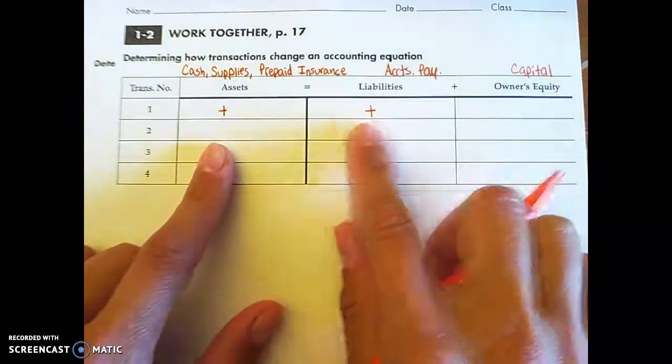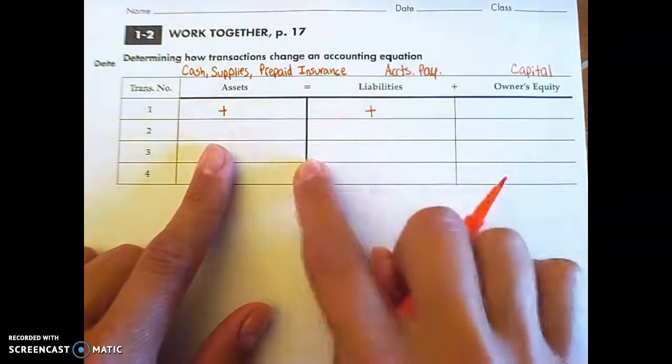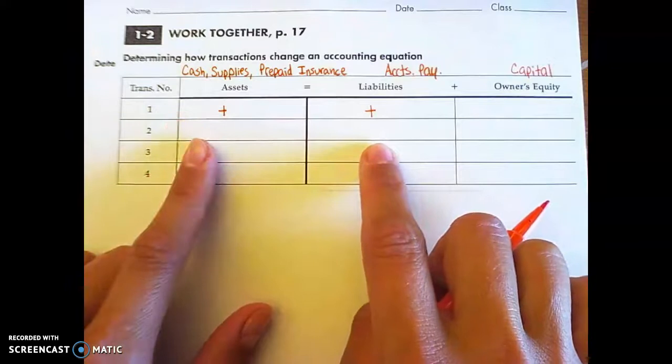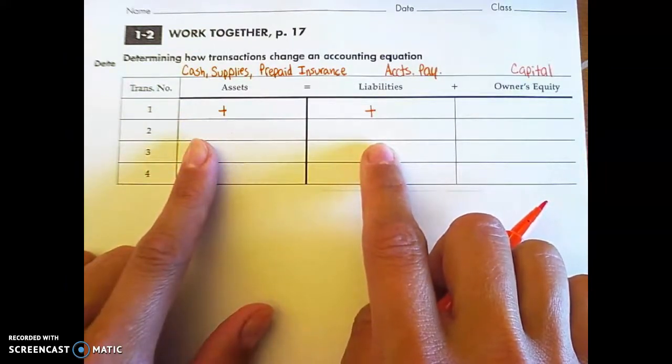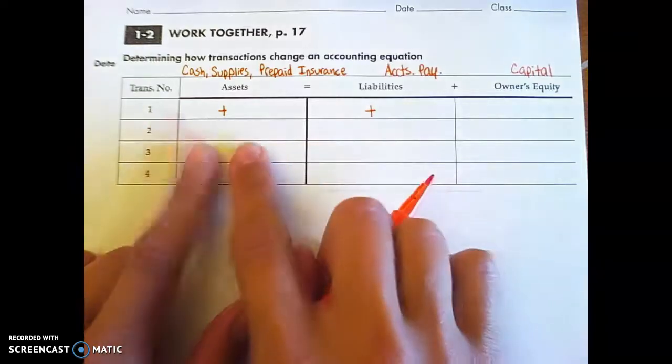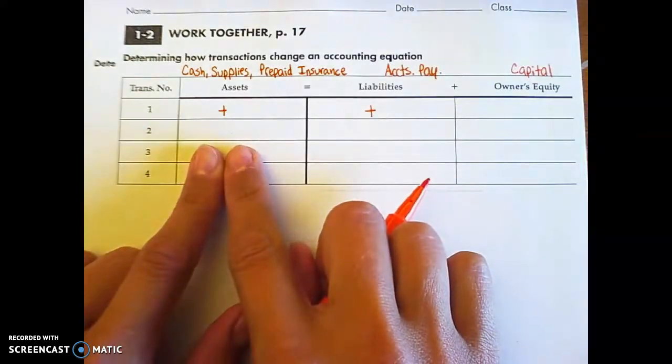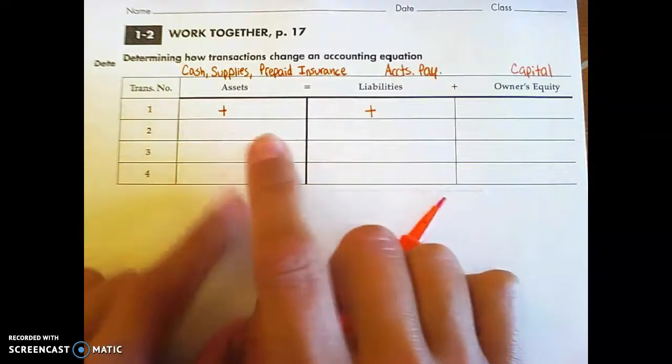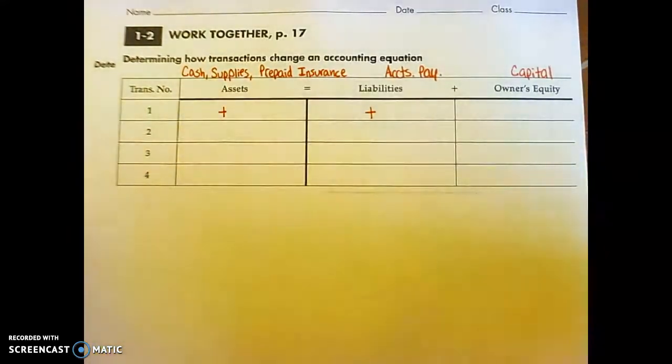This is a giant T here. If you can see, they made it dark here. What we do on one side, we have to do to the other side in order to keep our accounting equation in balance. There will be times that will just be on one side here where we will do a plus and a minus. Those are both acceptable.